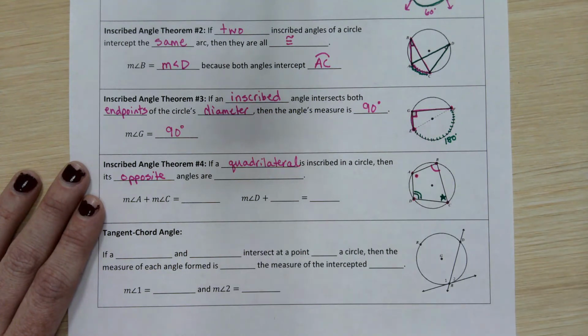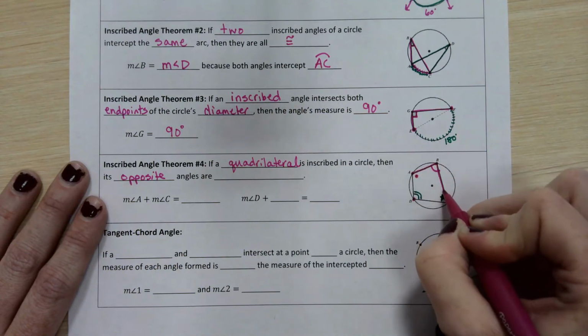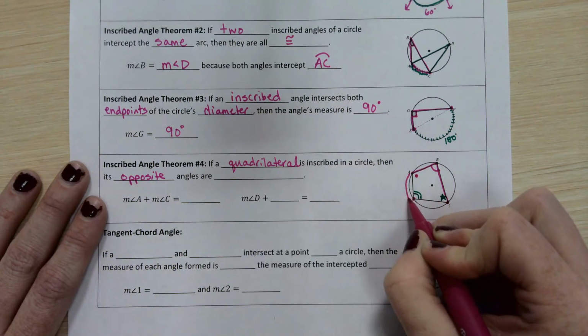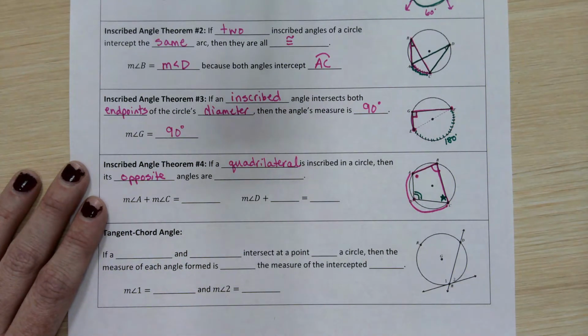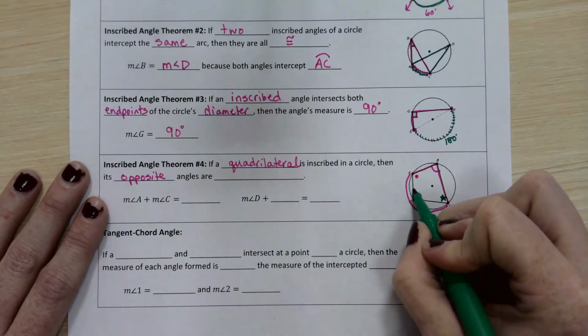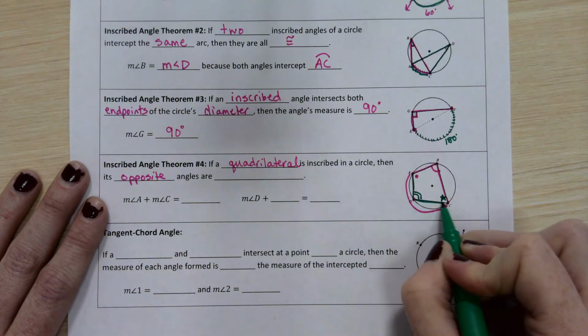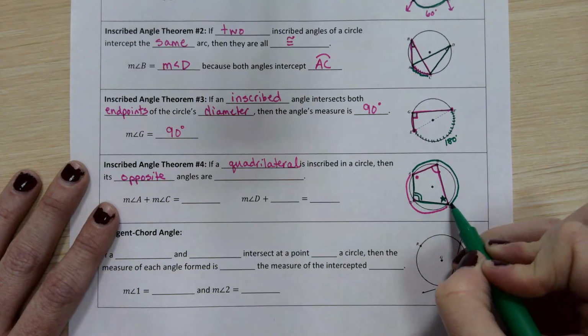If we look at angle B and we follow out the chords to find our intercepted arc, it would be right there, starting at A, ending at C. And then if we go to its opposite angle and follow that out with its chords, that's intersecting this arc over here between A and C.